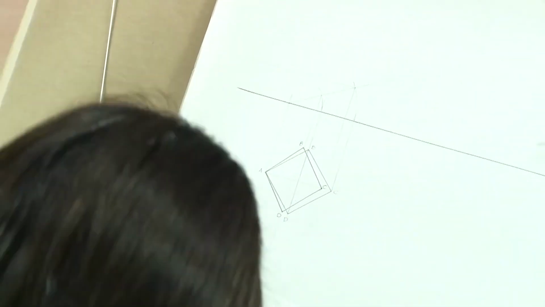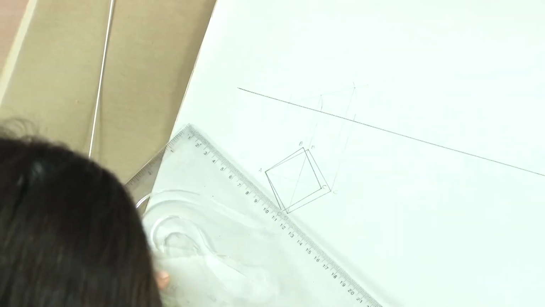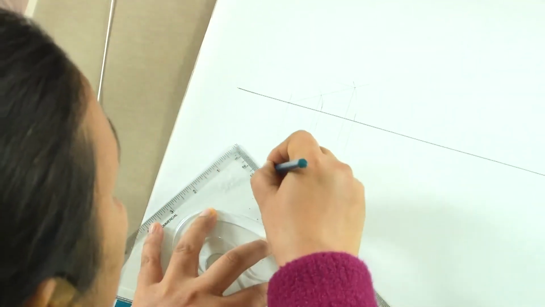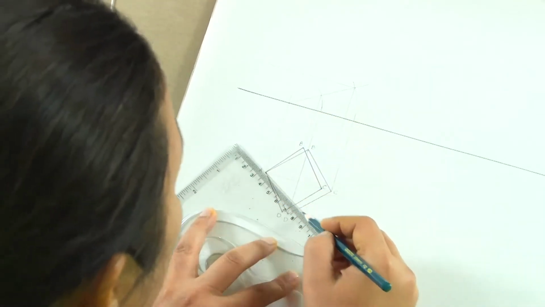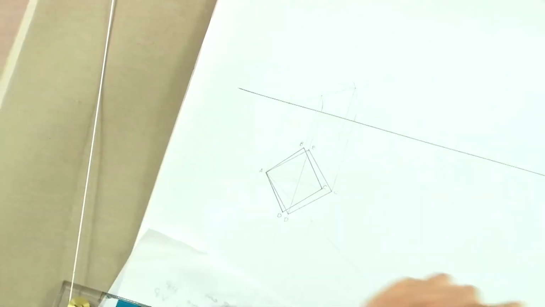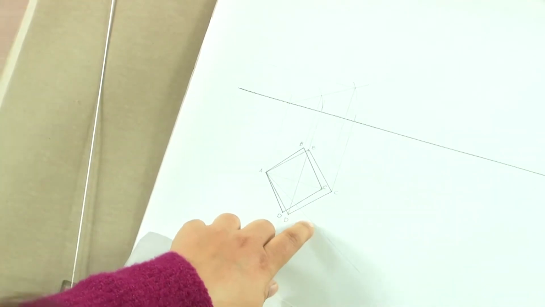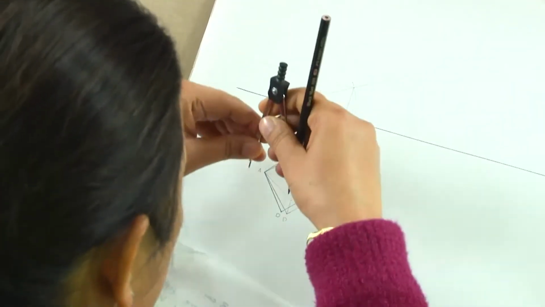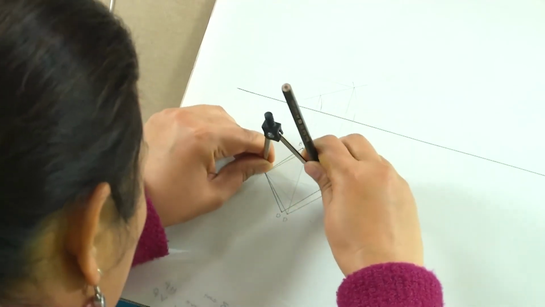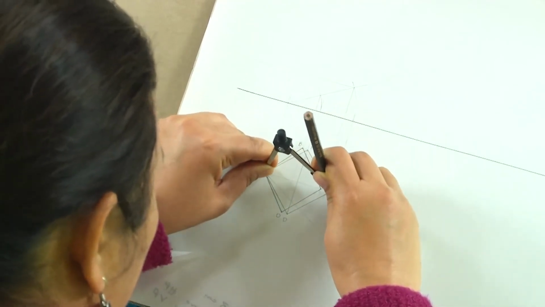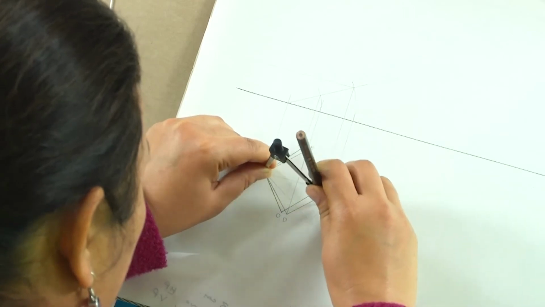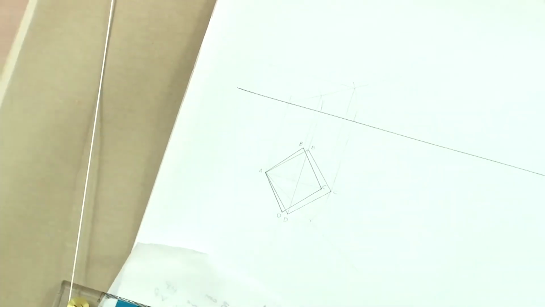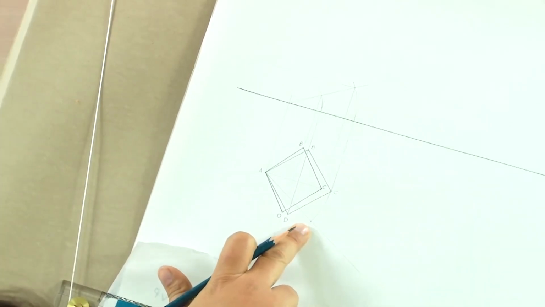We will draw an angle of 30 degrees with VP now from this point A, which is in HP. So, I make another angle of 30 degrees here, and we again take this AC. This is where our new AC in plan is going to be seen.